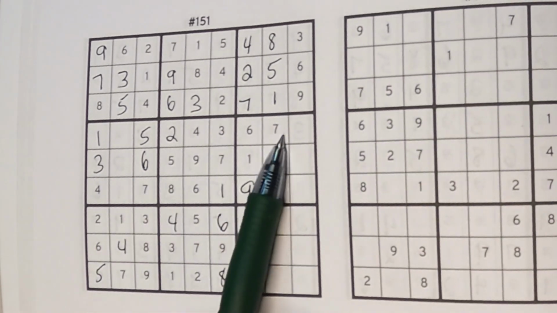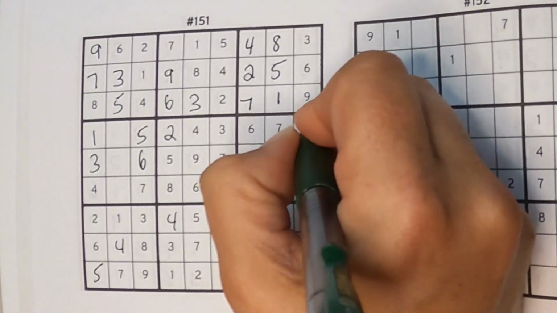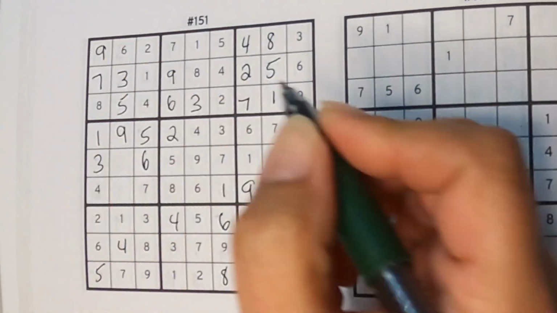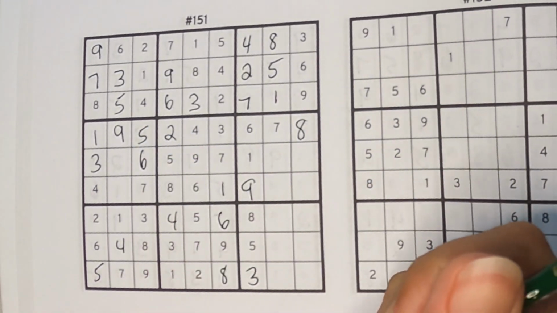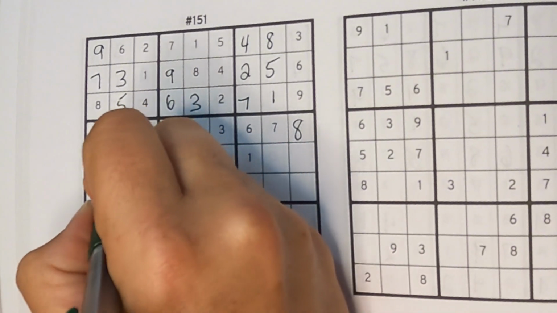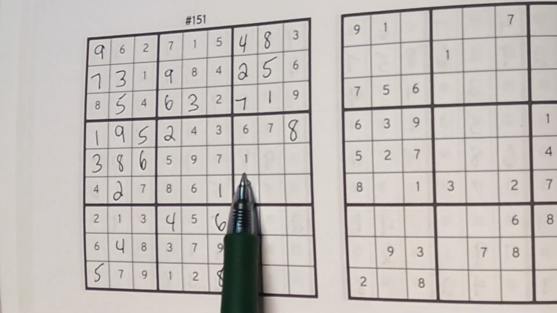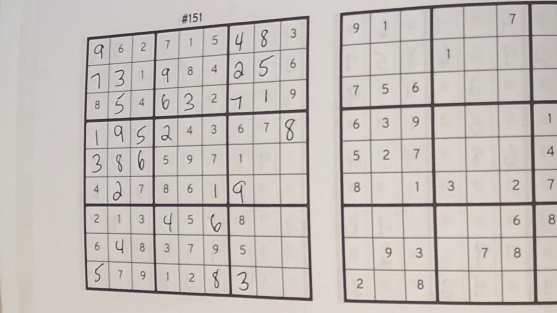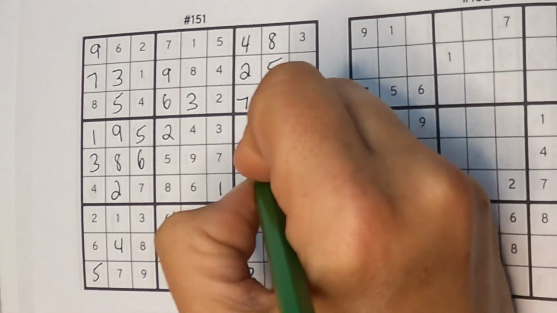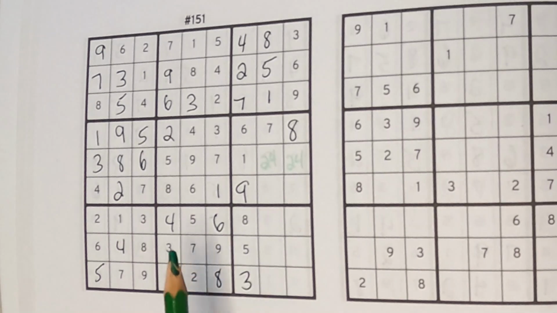For this row now, we're missing 8 and 9. We've got a 9 here, so 8, 9. For this box now, we're missing 2 and 8. We've got an 8 here, so 2, 8. For this row, we're missing 2 and 4, and I don't see any help. So 2, 4, 2, 4.